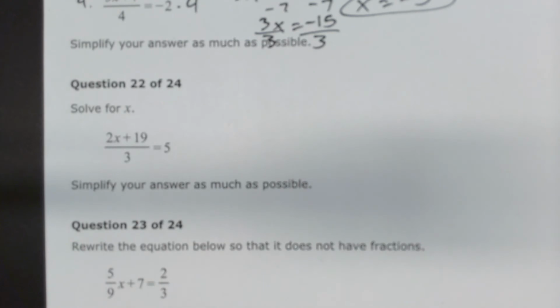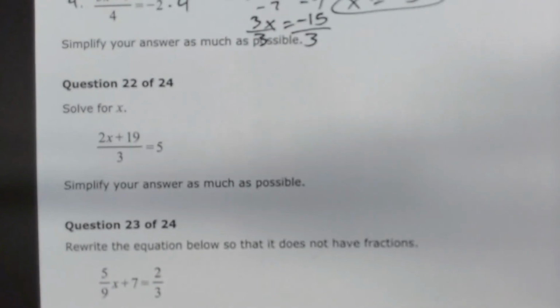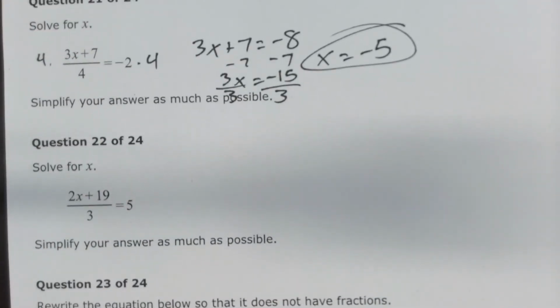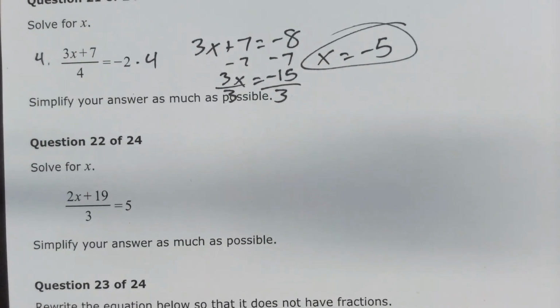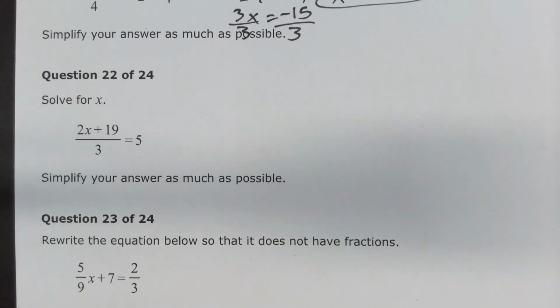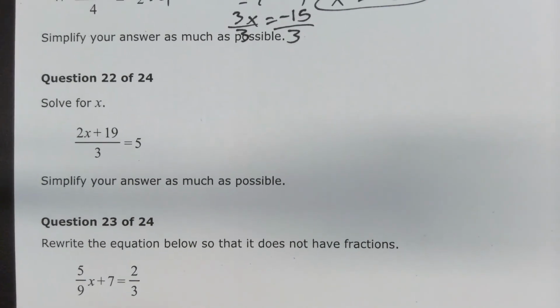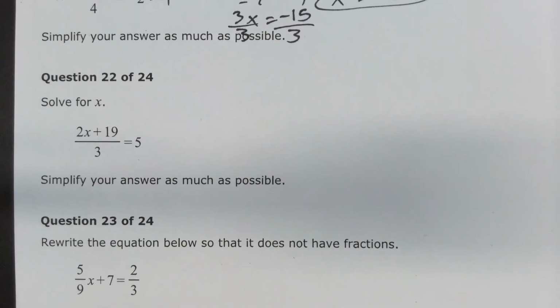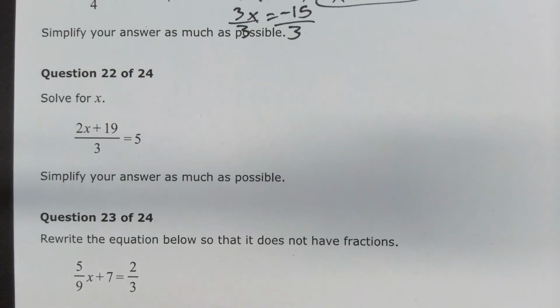22. William! How do we do number 22? I like you. Minus 19. Not first. Here, you can phone a friend. Phone a friend. Wrong friend to phone. William, phone a friend.